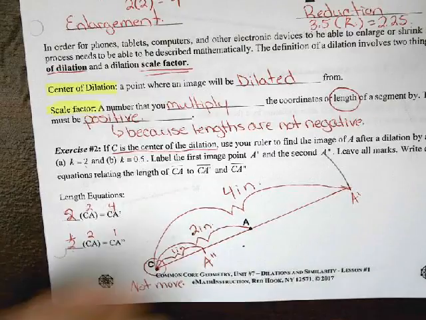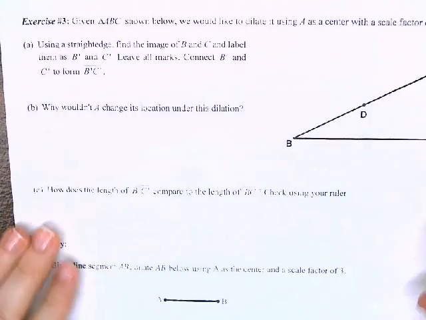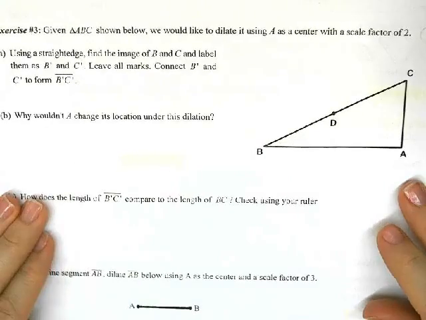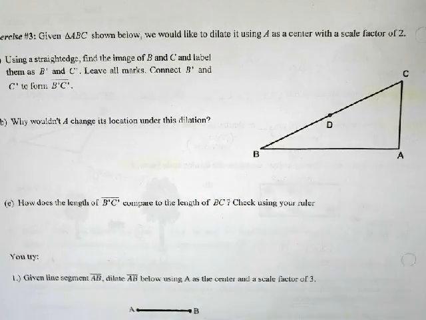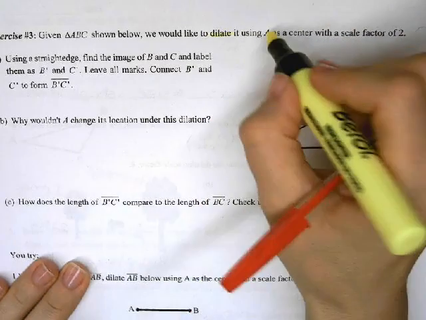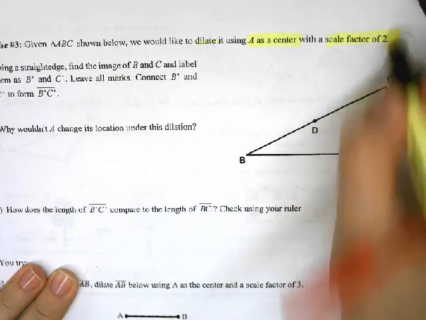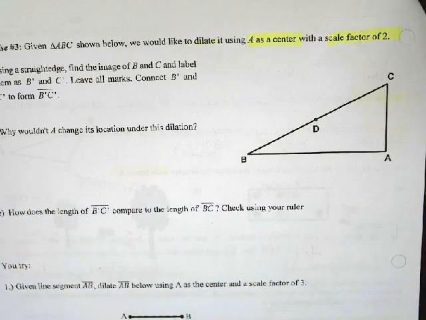Okay, I'm going to flip over to the back. And here I just have to make sure that I'm reading. A couple of things that are important. I'm going to dilate it using A as a center and a scale factor of 2. So that scale factor of 2 means I'm doubling in length. I'm going to multiply everything by 2.